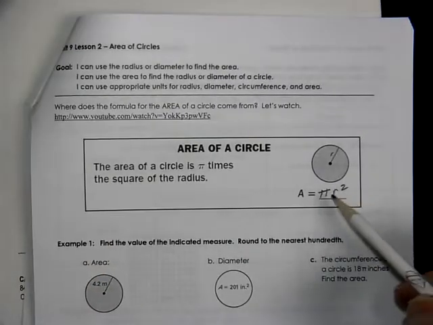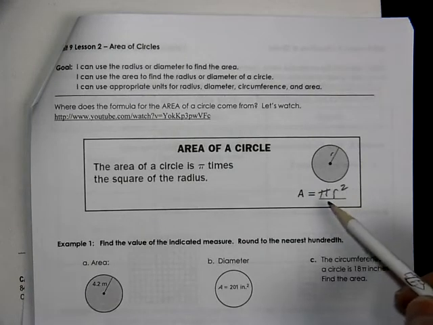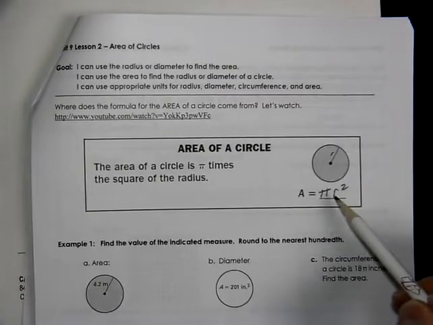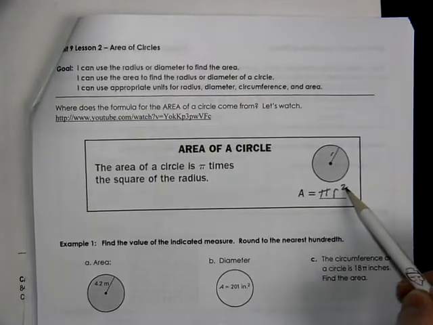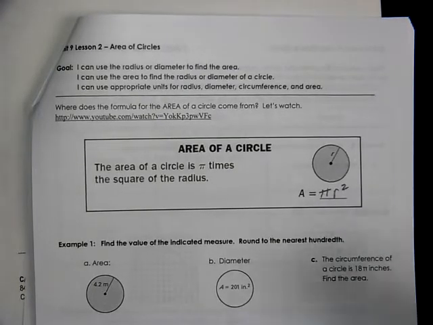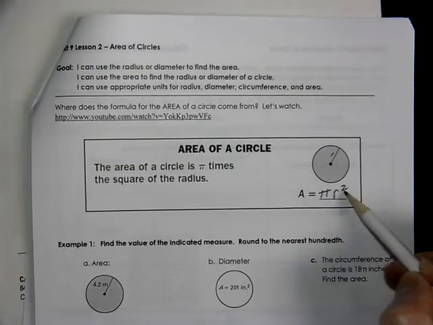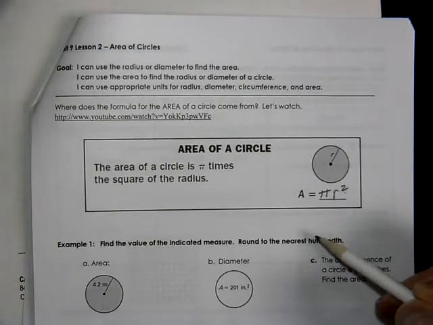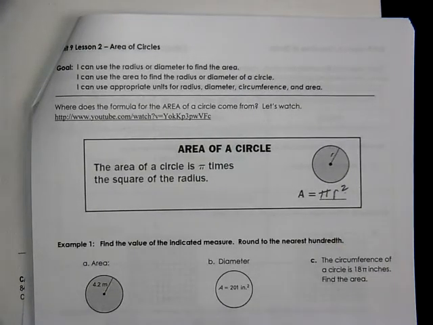Notice that the symbols are all the same as what we use for circumference. Circumference, we said 2 pi r. This time we're using pi r squared. So you've got to start to remember which formula goes with which topic. Notice that the r is squared.